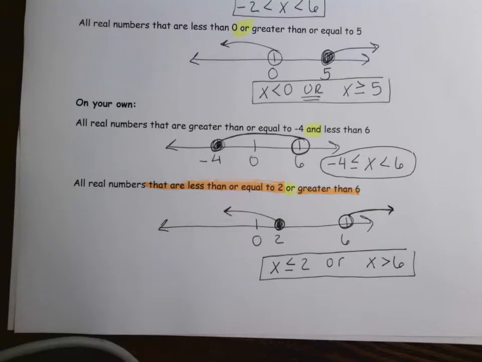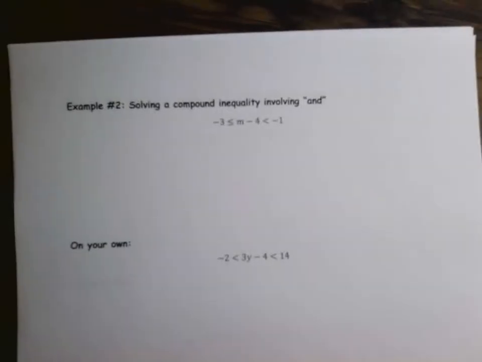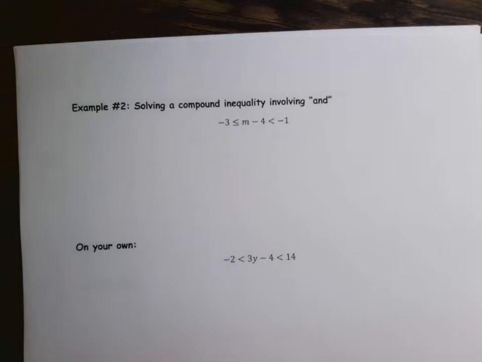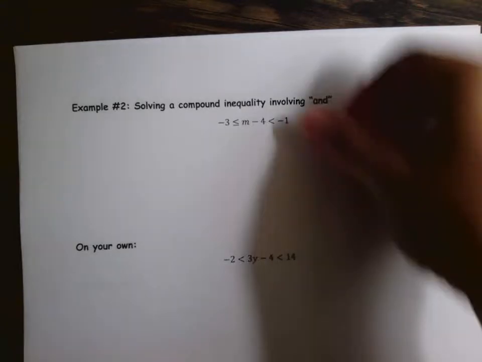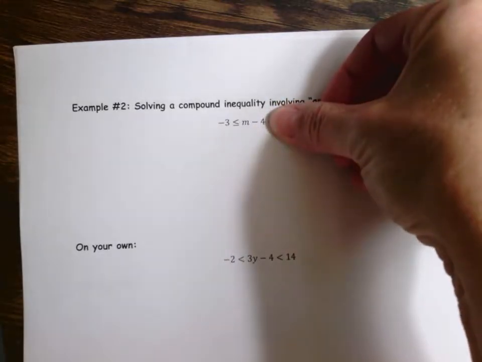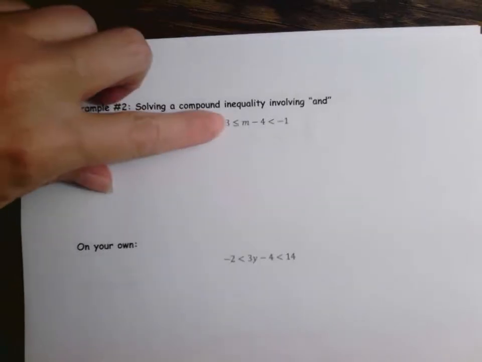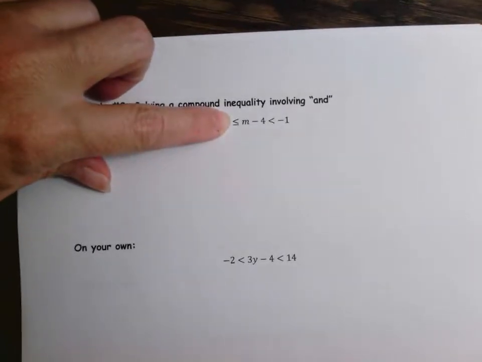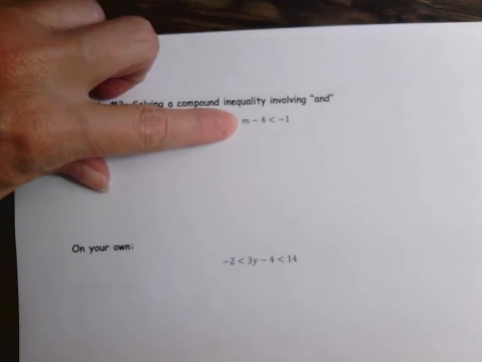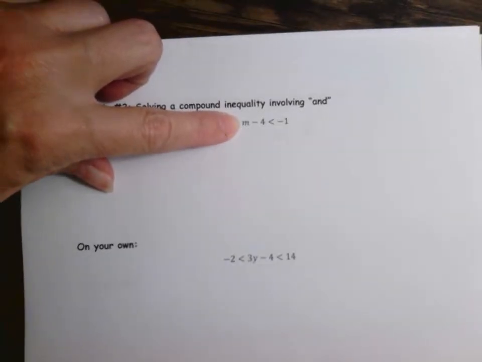Okay, so let's look at example number 2, solving a compound inequality involving and. This is how I want you to do these because these can get very complicated. I want you to break it up. So what I mean by that is I want you to go ahead and solve this side first. -3 is less than or equal to m minus 4. Solve that side first and then solve this side. M minus 4 is less than -1.